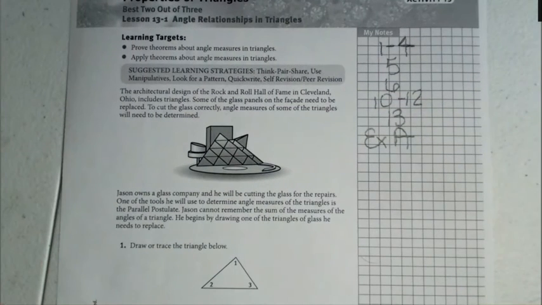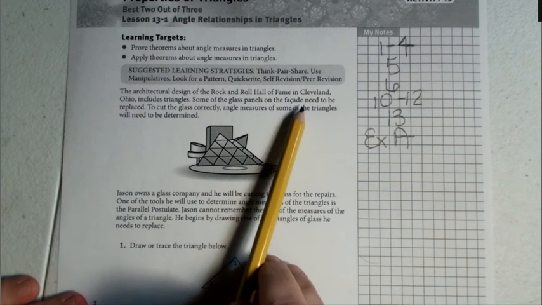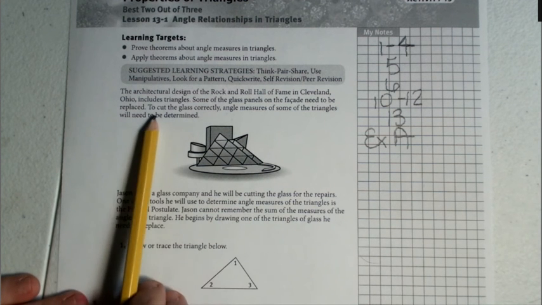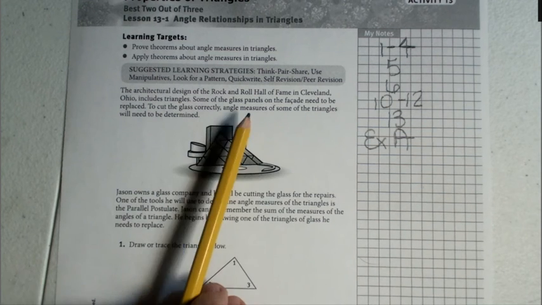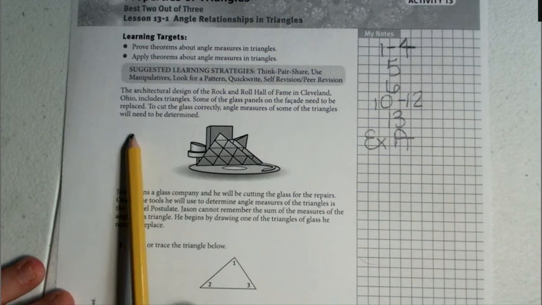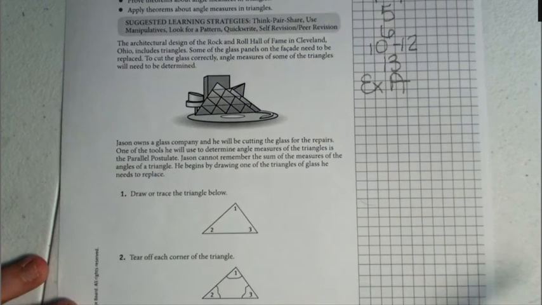Let's go ahead and start by taking a look at our introduction to question 1. It says, the architectural design of the Rock and Roll Hall of Fame in Cleveland, Ohio, includes triangles. Some of the glass panels on the facade need to be replaced. To cut the glass correctly, angle measures of some of the triangles will need to be determined.